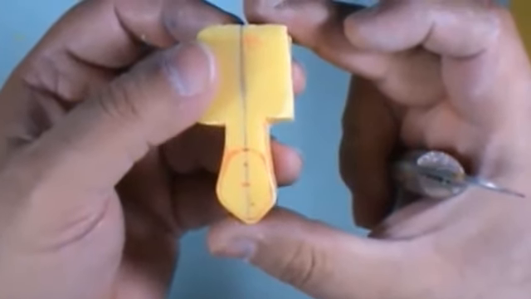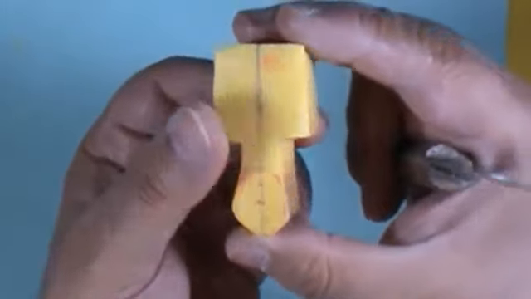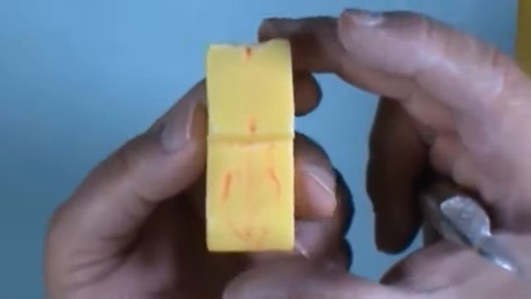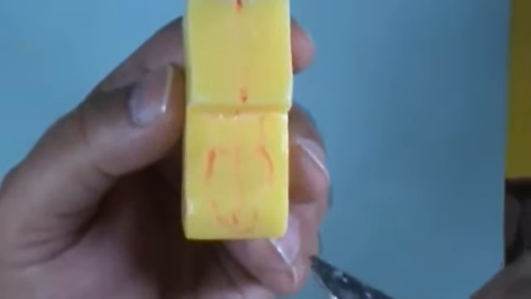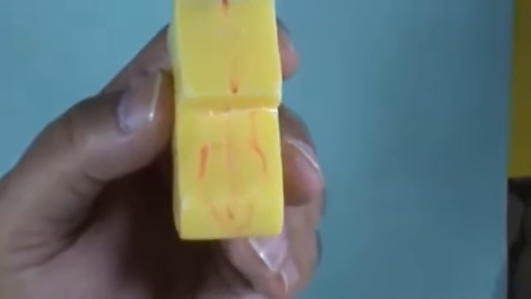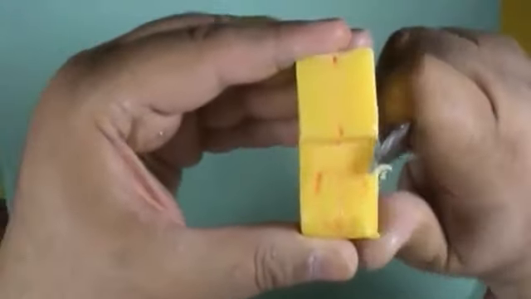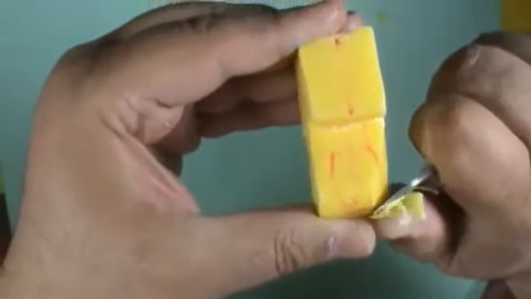Now it's time to carve. Now it's time to cut away these areas by the use of a plaster knife or a wax knife.